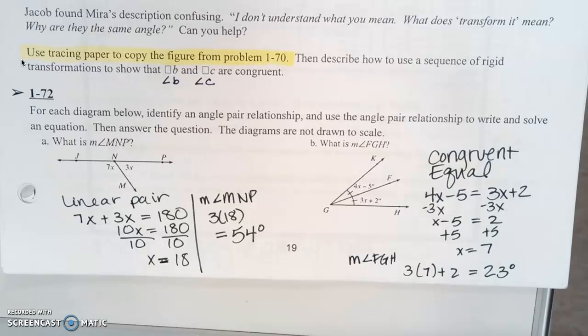But we can see that this line right here is straight. Okay? When you have a straight line, it's called a linear pair, and the two angles together should be supplementary. Flip back over to page 18. On page 18, how many degrees should supplementary angles sum up to? 180, right?